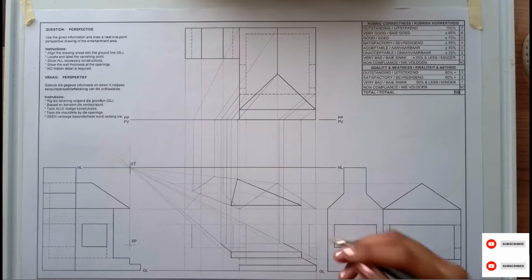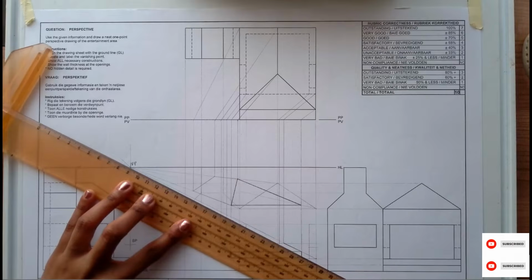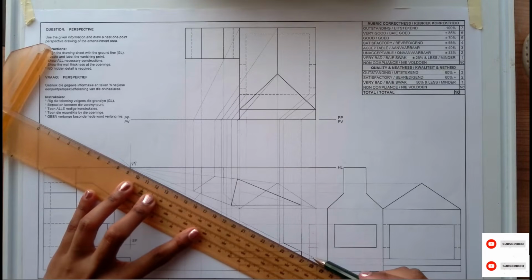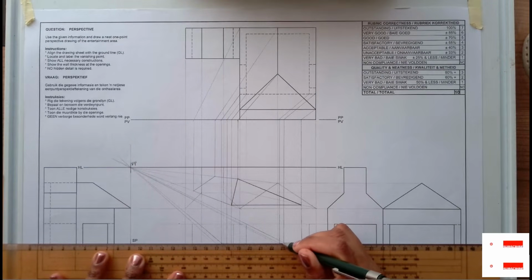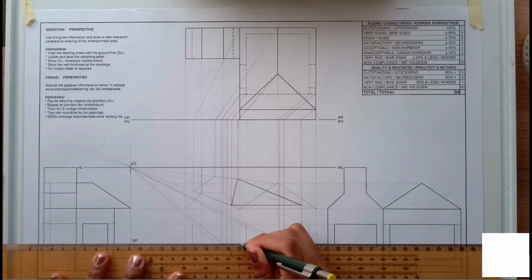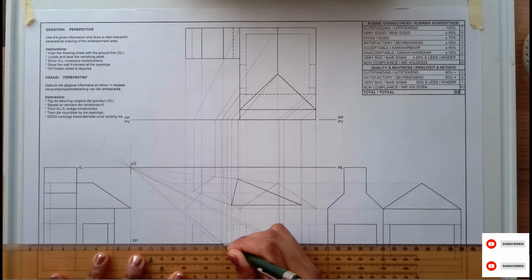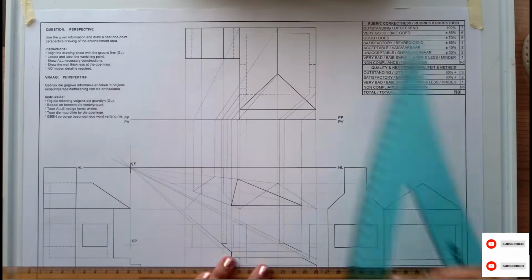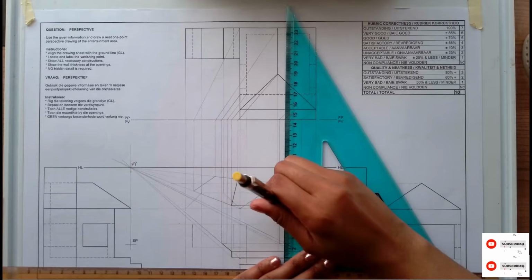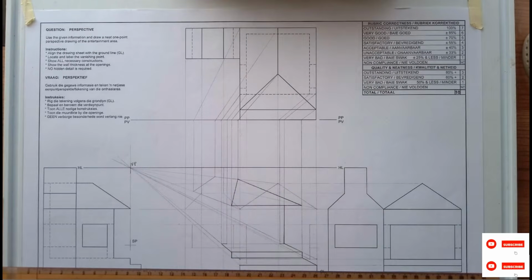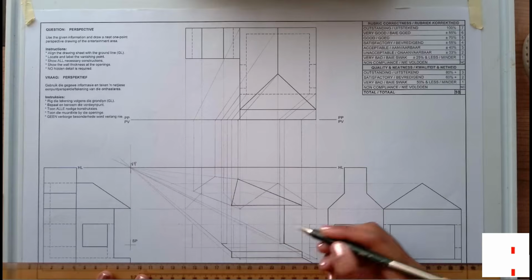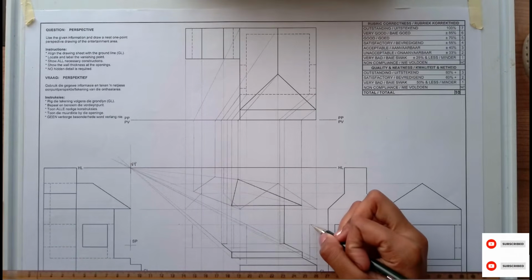And then if you take this part of the wall to the VP, it will pass directly there at that point, just to indicate that that is the wall thickness on this side. So the wall ends here, and then on this side, the wall ends here. As you can see, so I can draw my wall up until the roof on this side. There is my wall, and then this is where it ends.